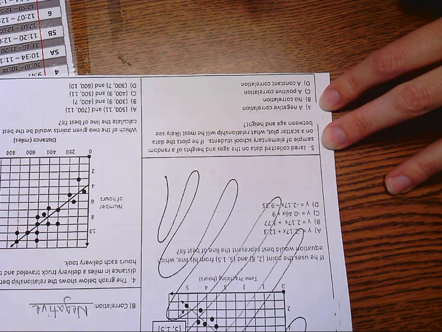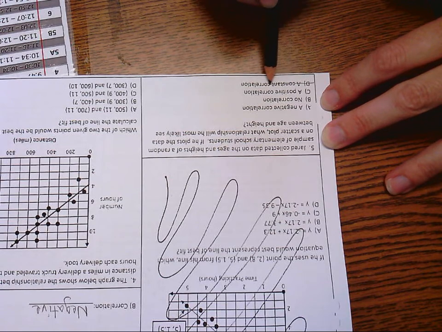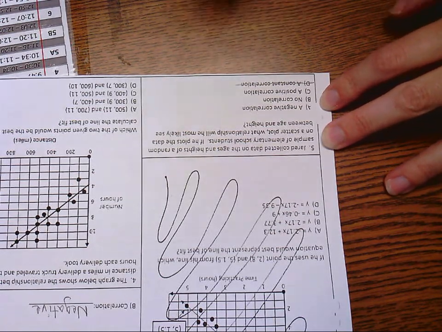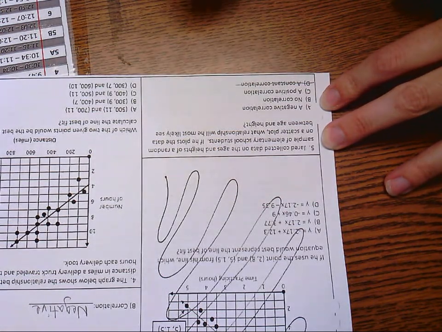So think about, one of those options was not on our foldable. Which one? Hopefully you said a constant correlation. That's because that's made up. That is not one of our answers. If you have not heard of one of the options, please don't pick that one. Usually that's a distractor. So now we're deciding between the other three.